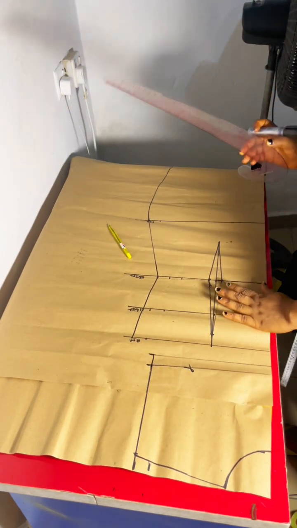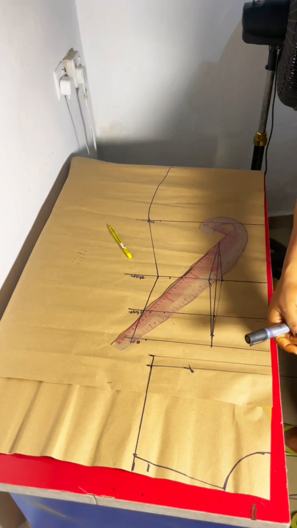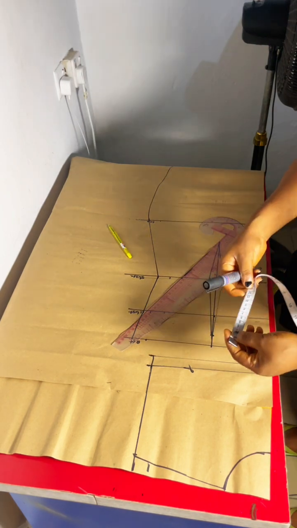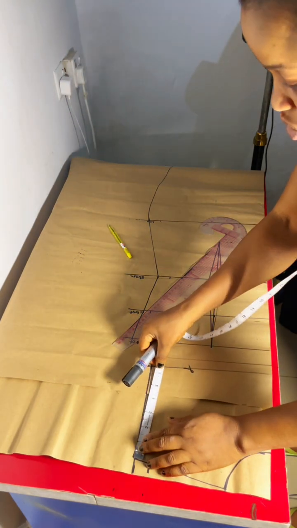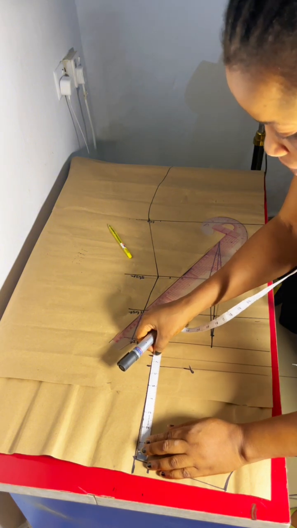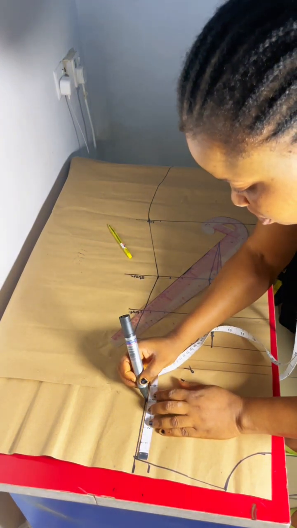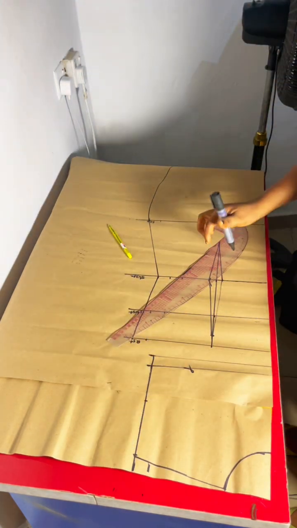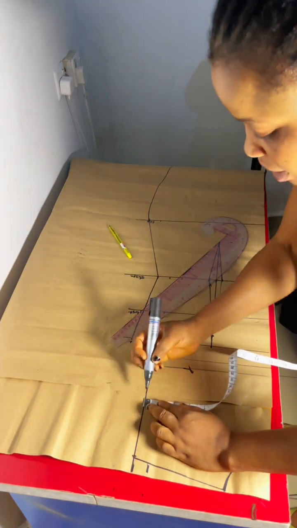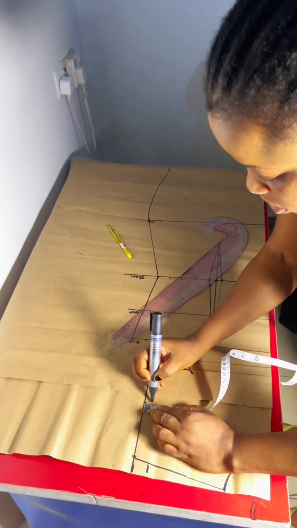So you divide the shoulder slope by 2. I will have 3.75 here. Then come out by half inch.